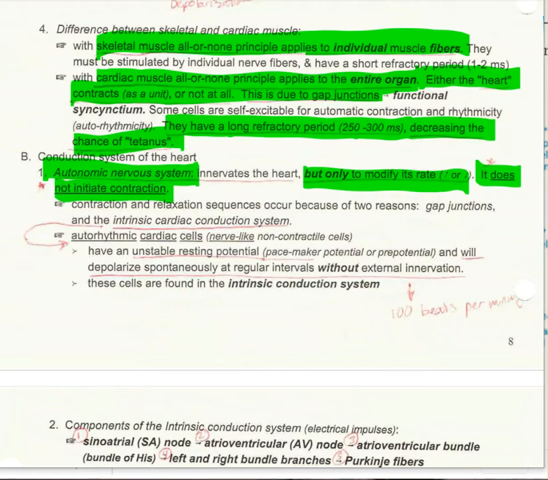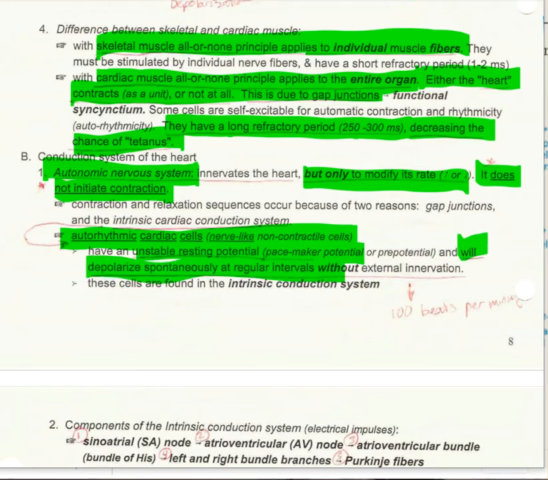Where contraction of the heart comes from is pacemaker cells, and these are autorhythmic cardiac cells that have unstable resting potential, or we call it pacemaker potential. And these guys spontaneously depolarize at regular intervals without external innervation. Now, if I could clamp your heart off away from your autonomic nervous system, keep it in your body, but just clamp the vagus nerve and other nerves away from it, your heart would immediately go up to about 100 beats per minute, because that's what your normal pacemaker rate is.